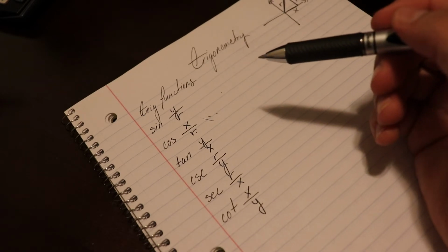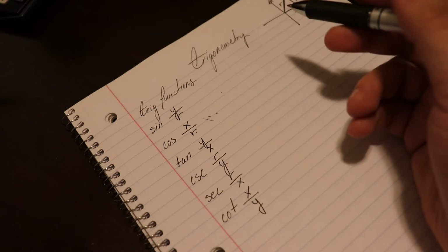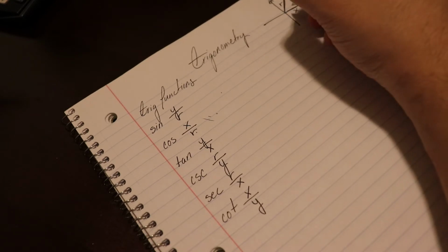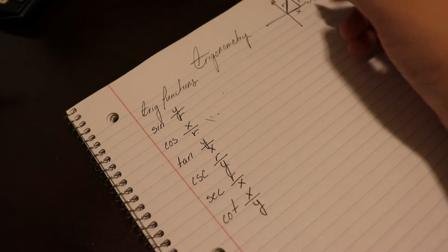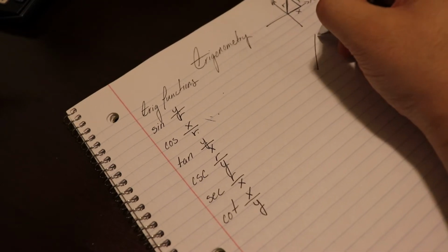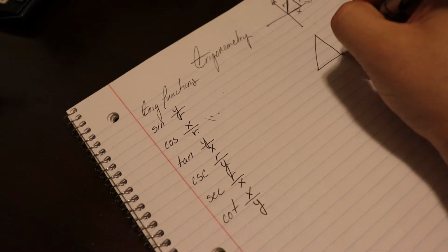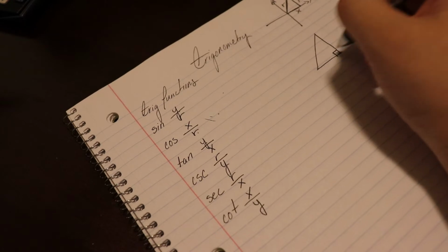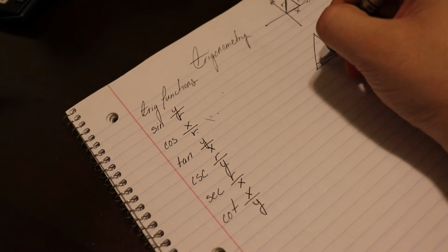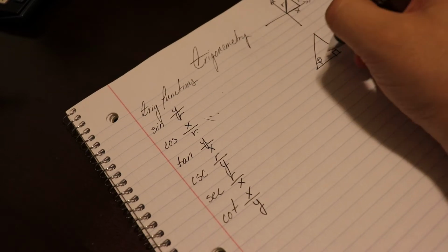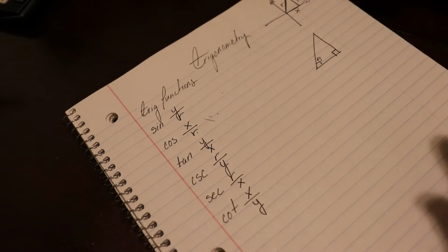Now, if we were on a right triangle, so let's just say I'll draw another one right here. Let's say that we are on a right triangle, and this is our angle theta right here.